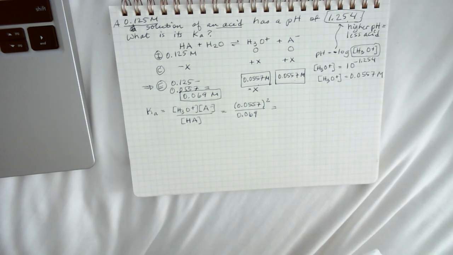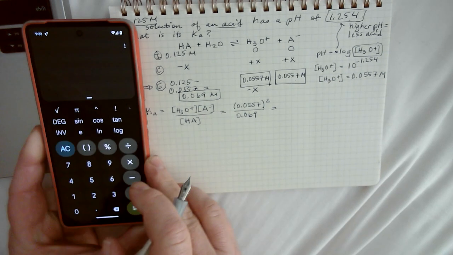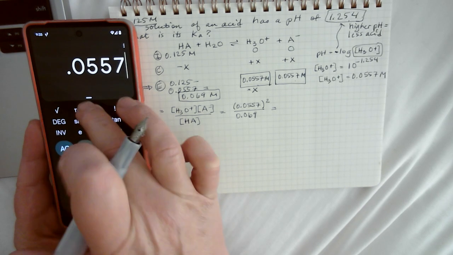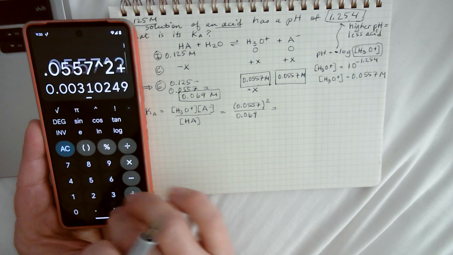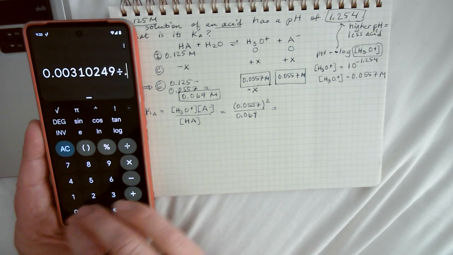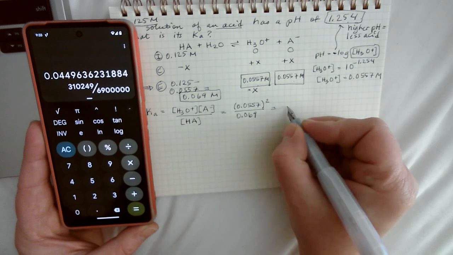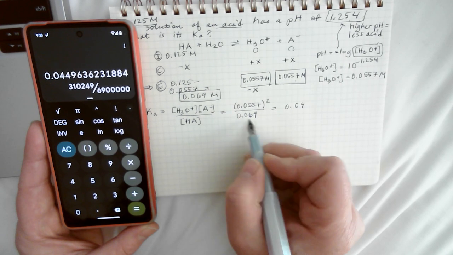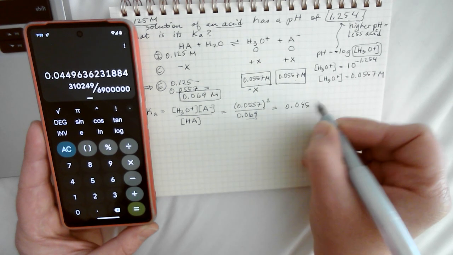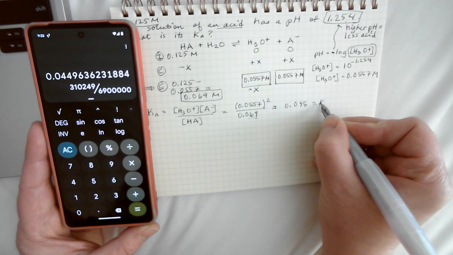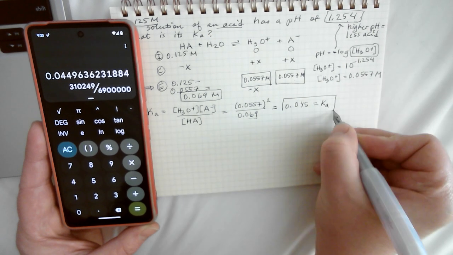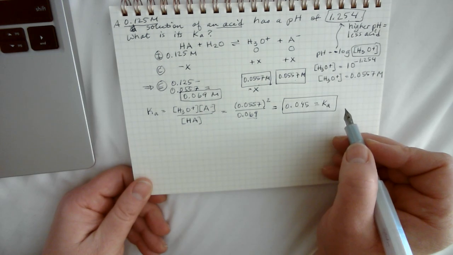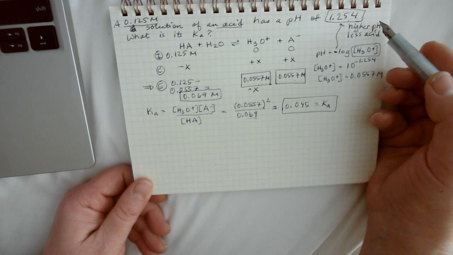Remember that our equilibrium constants are unitless, so we don't have to worry about putting the units in. 0.0557 squared, divided by 0.069 equals 0.04, and I'll round up. Oh wait, I won't. I've only got 2 sig figs there. So I'm going to have a Ka with only 2 sig figs, so 0.045 is the answer for this question. And we are going to just go ahead and stop there because we've solved the problem and answered our question.